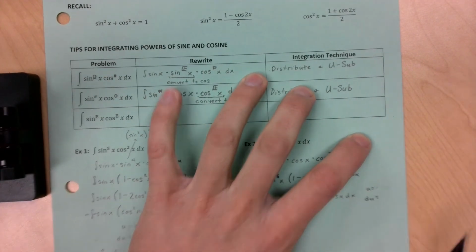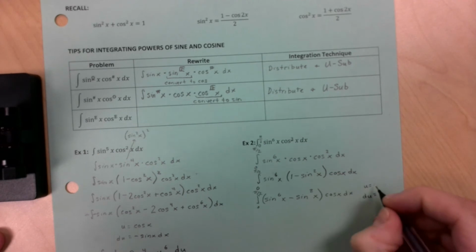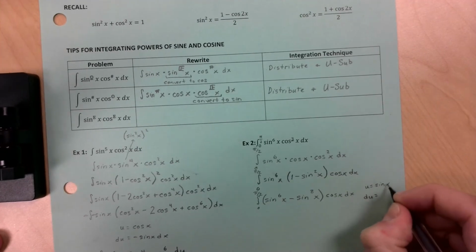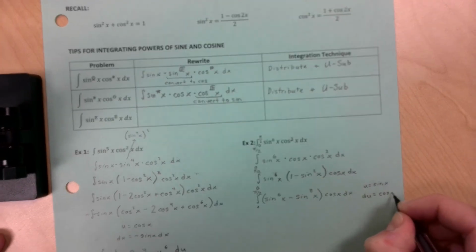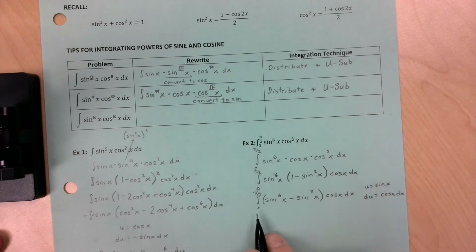You want your u to be what you have all the powers of. So our u would be sine of x. That makes our du cosine of x dx. And since we have bounds on this one, let's go ahead and change our bounds right now.